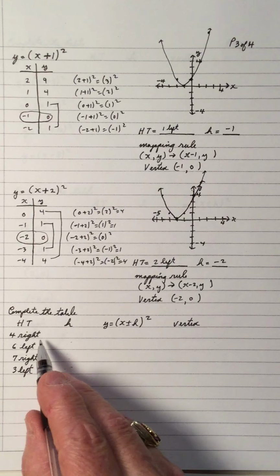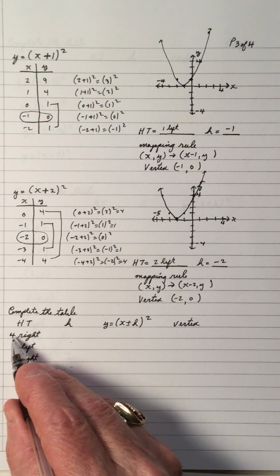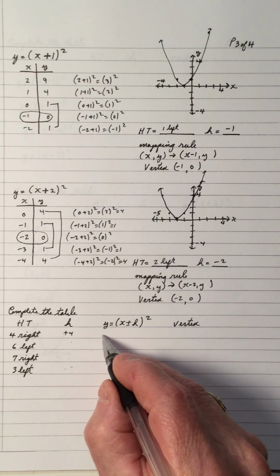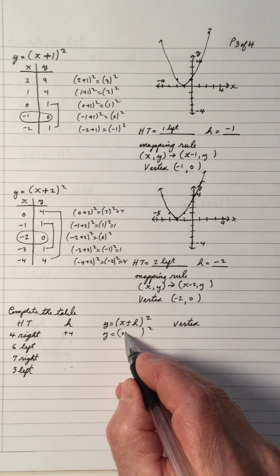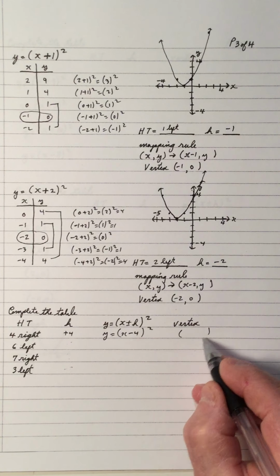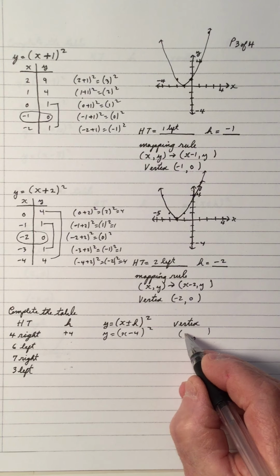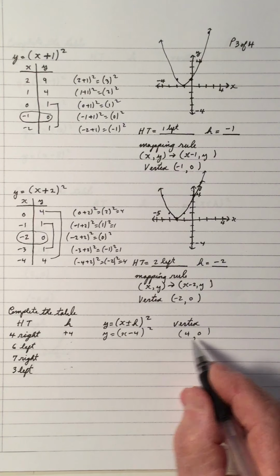Let's complete the table here. If we have an HT of right 4, so that's a plus 4. So in the equation, we would have an x minus 4, the opposite. And the vertex is right 4, so the vertex is 4, 0. Because it's moving 4 right, 4, 0.